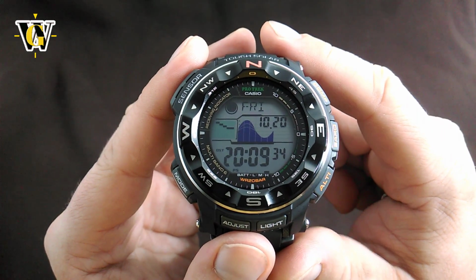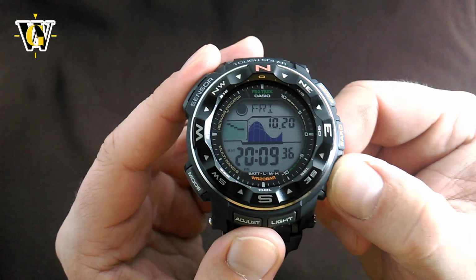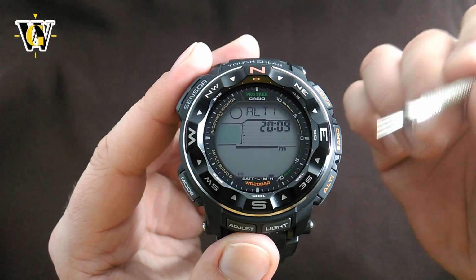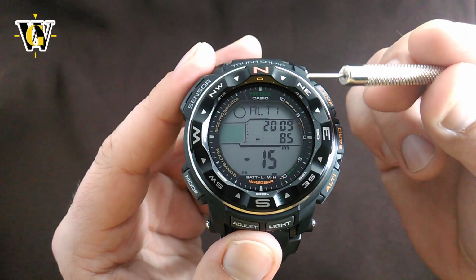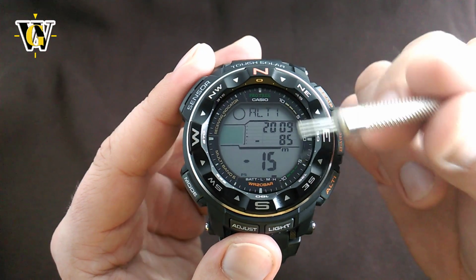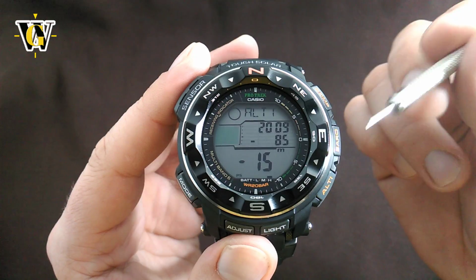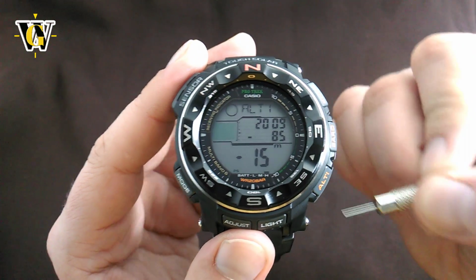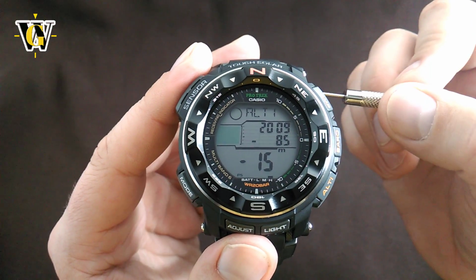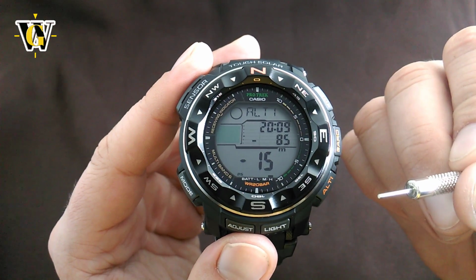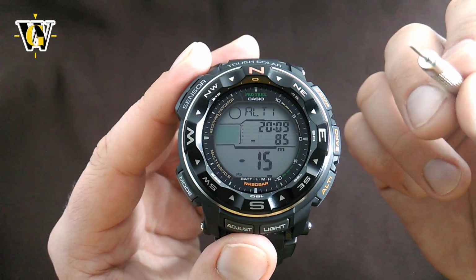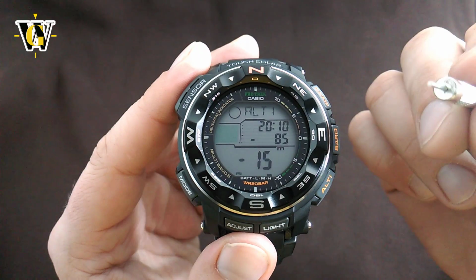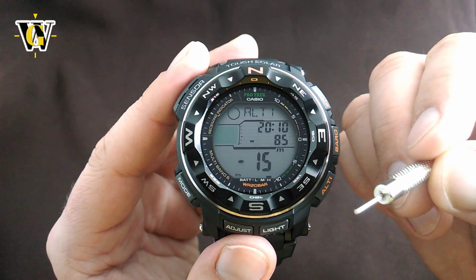Okay, so the next function is the altimeter. Pressing the Alti button is going to take it to the altimeter. Now, once you enter the altimeter, the watch is going to start measuring the altitude every 5 seconds for the first 3 minutes, and then it's going to switch to one of two modes. It's either going to continue measuring every 5 seconds for the next hour, or it's going to switch to measuring every 2 minutes for the next 24 hours. And these modes depend on what you select as an interval of measurement in the calibration screen.